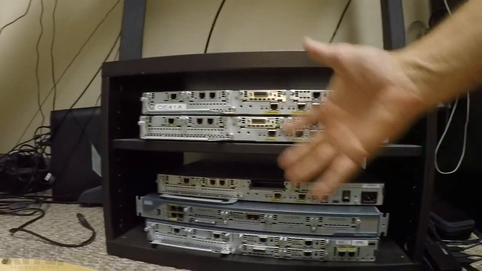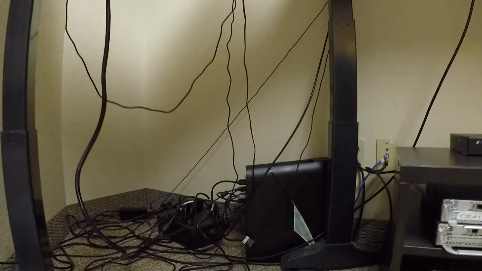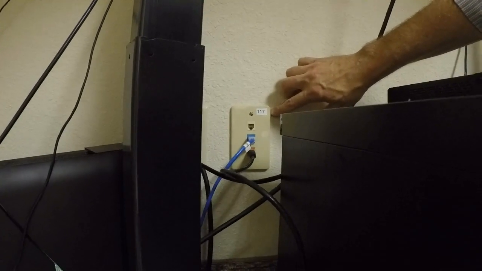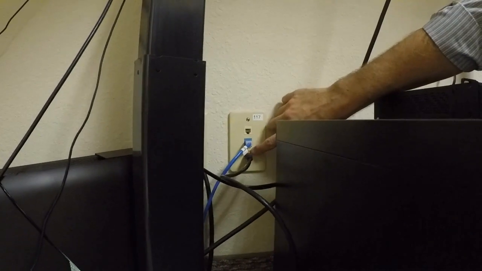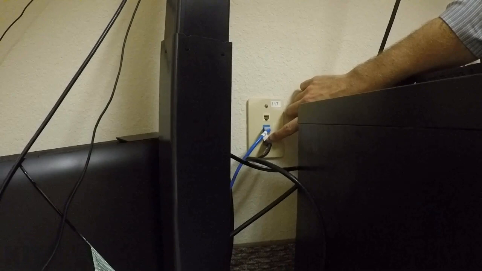So here's my recording workstation, if you will. Take a look down here. This is the equipment that I'm using for demonstrations, and I've got my computer over here in this wire mess. I feel like I'm kind of going through my underwear drawer, so it's a little awkward. But you can see right here that I've got port 117 in blue and orange interfaces, and that's the only network cables run to this office.